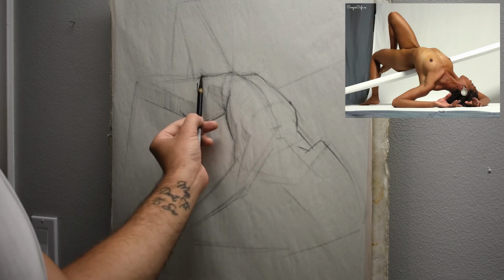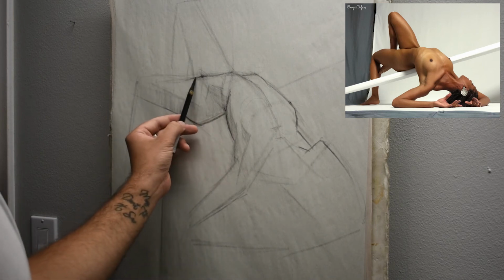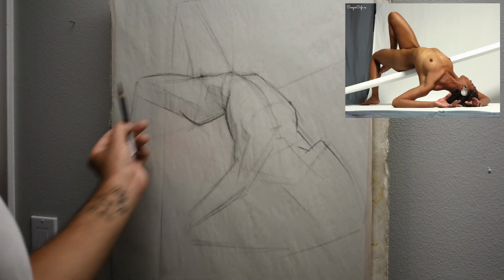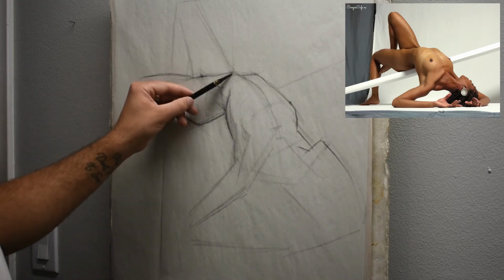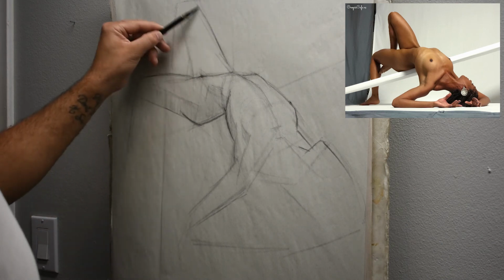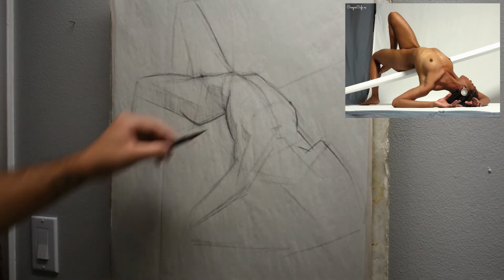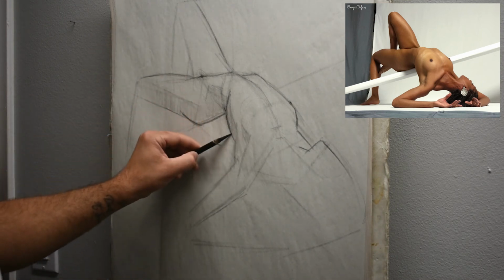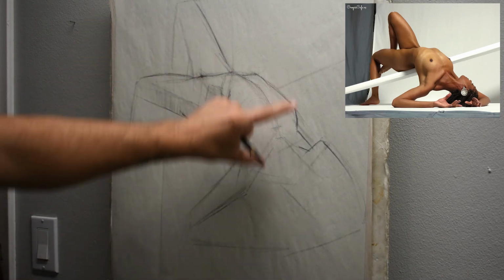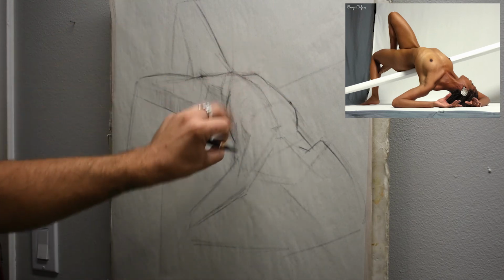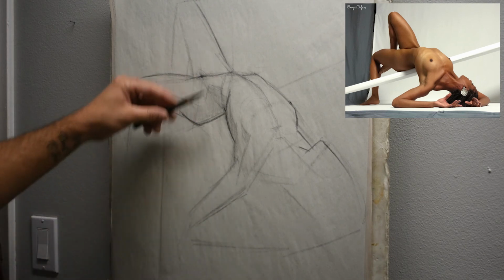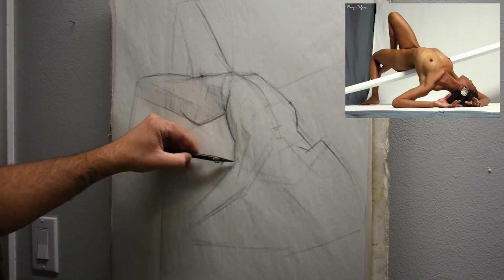Still a nice bony landmark here. See how I'm jumping around? Now, I will oftentimes develop a drawing from a central spot outward, but it's good to stop yourself somewhere, jump somewhere else, work that area a little bit.